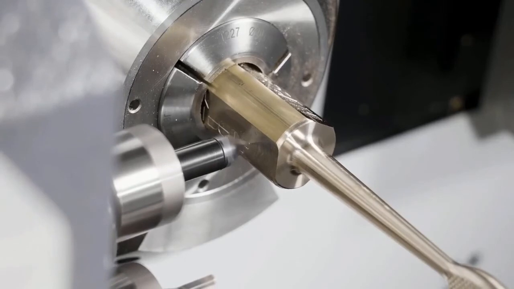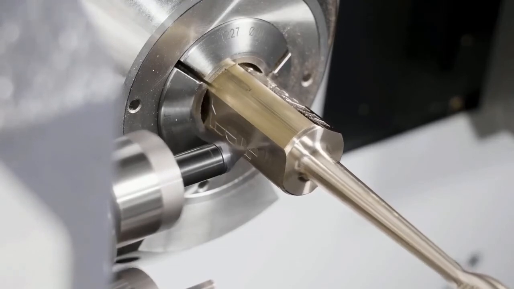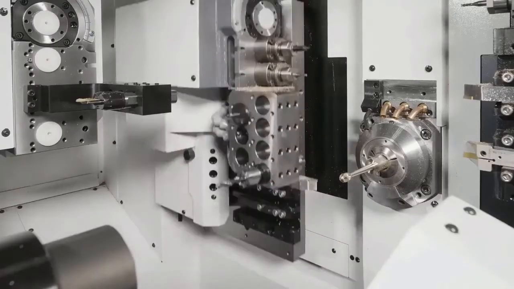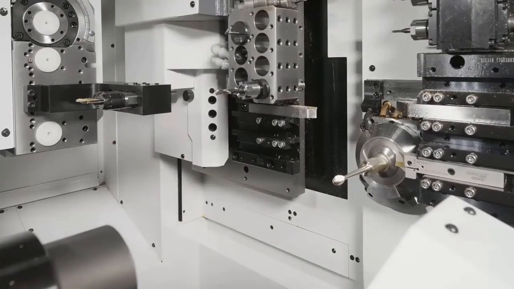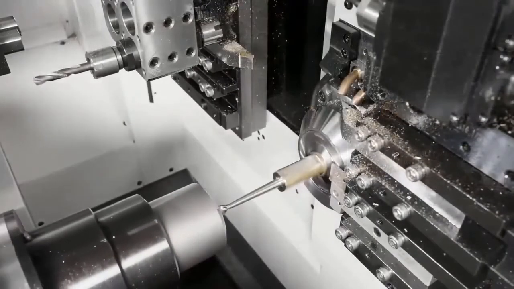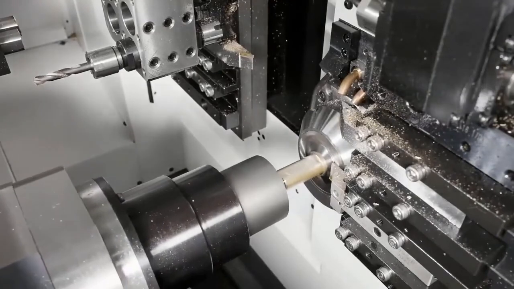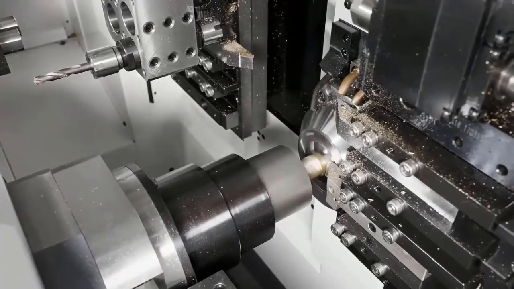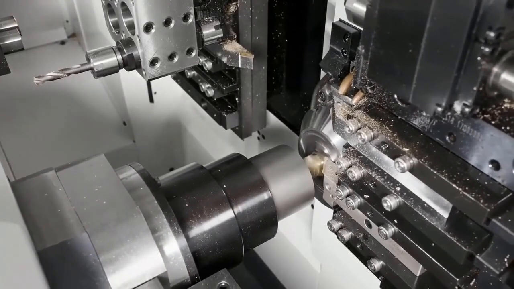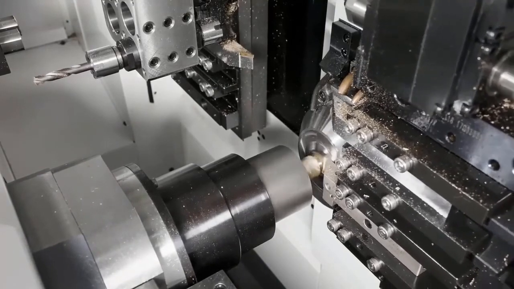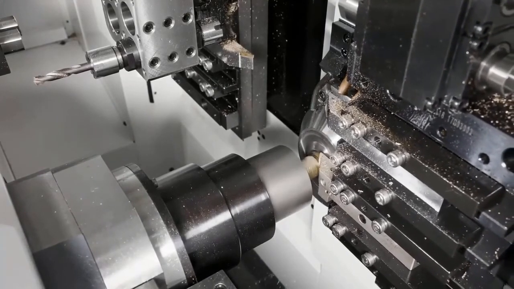Here you can see also the engraving operation with the multi-master tool. And after that, the parting off application with a special design tool for the Swiss-type machining that allows you to unclamp and clamp the insert without changing the complete tool.